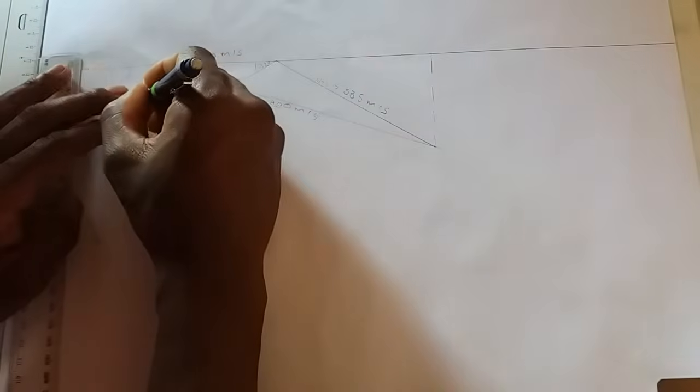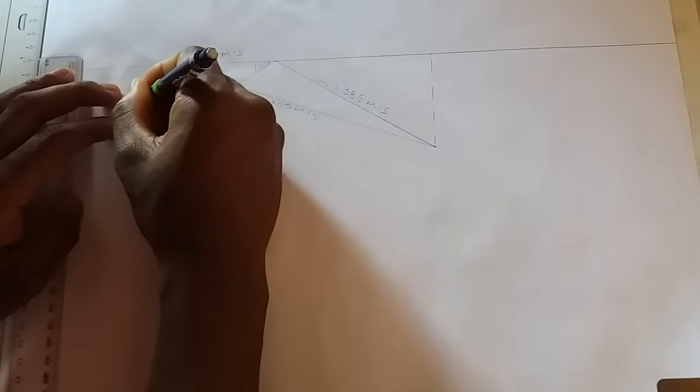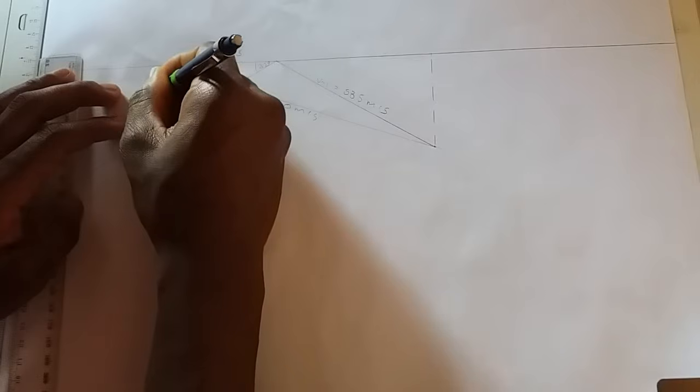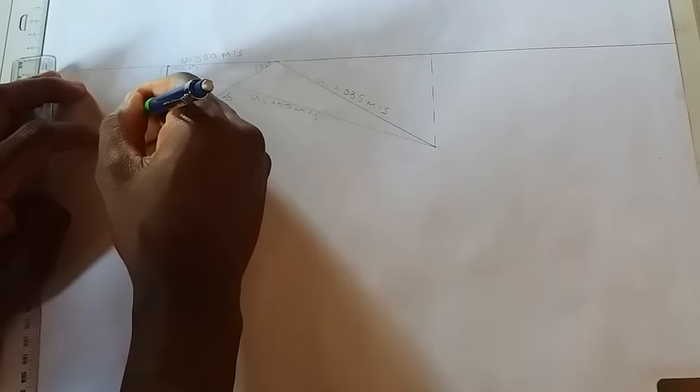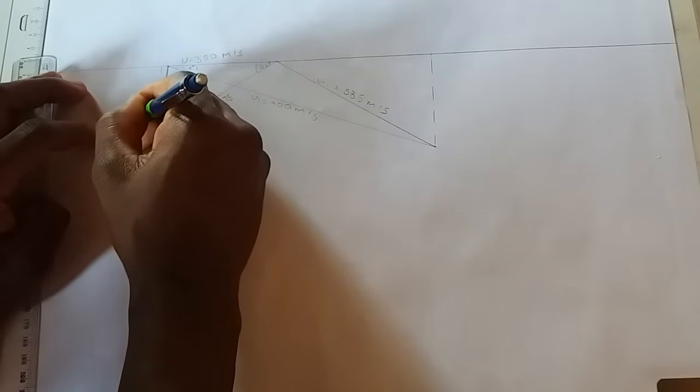And then what's next? Let's do our velocity of flow number 2, and then I got that it is also 4.7, which means this one is also going to be 235 meters per second. It's our velocity of flow number 2.